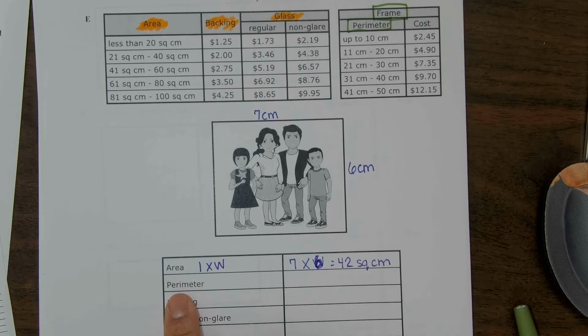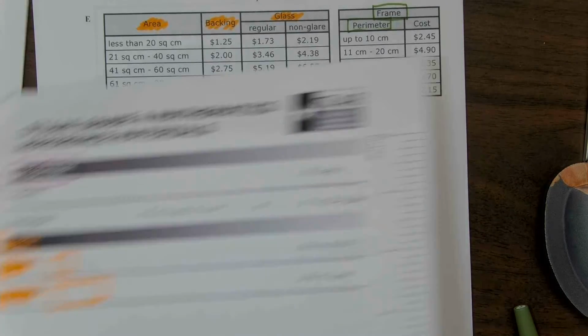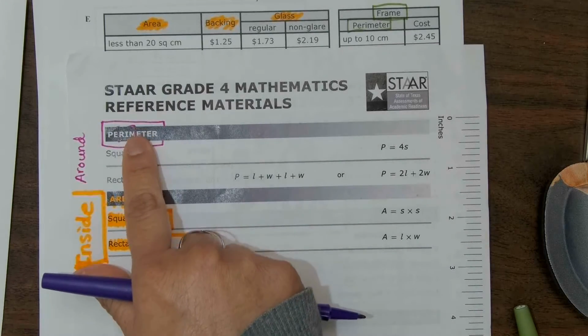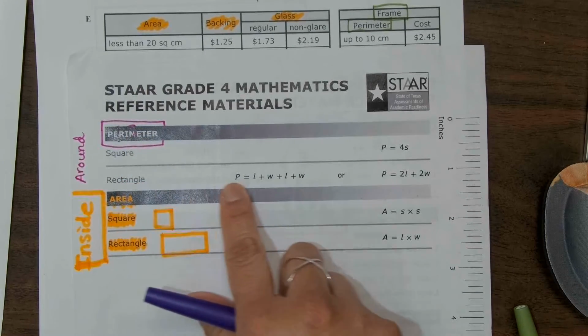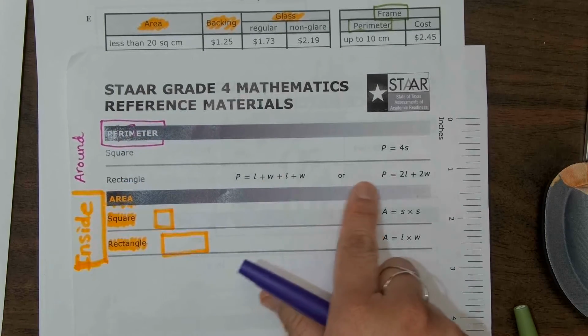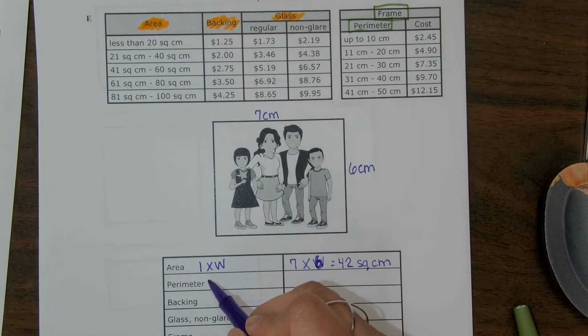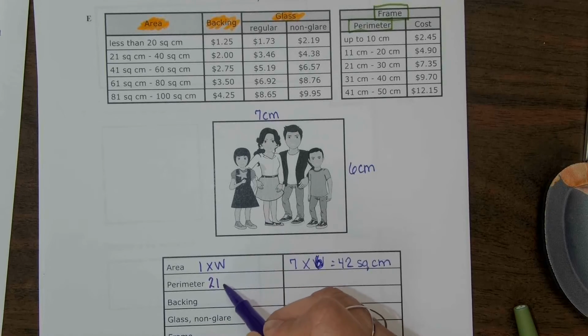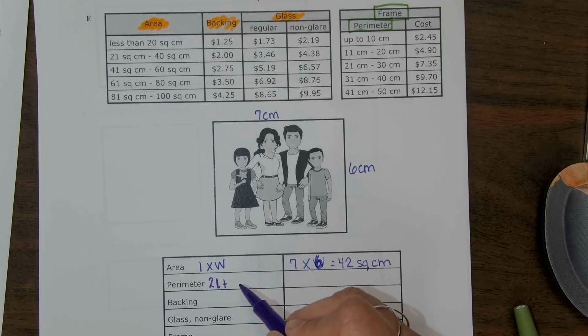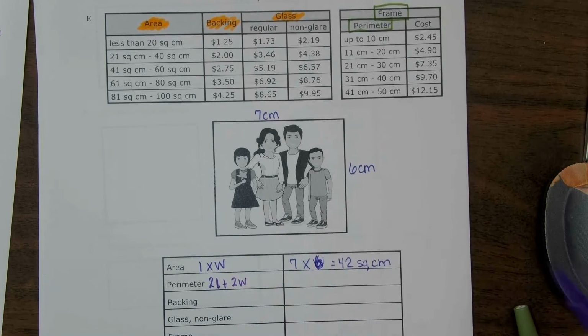Now we're going to look at the perimeter. Perimeter is around, and we're looking for the perimeter of a rectangle. You can add all the sides or do 2 times length plus 2 times width.